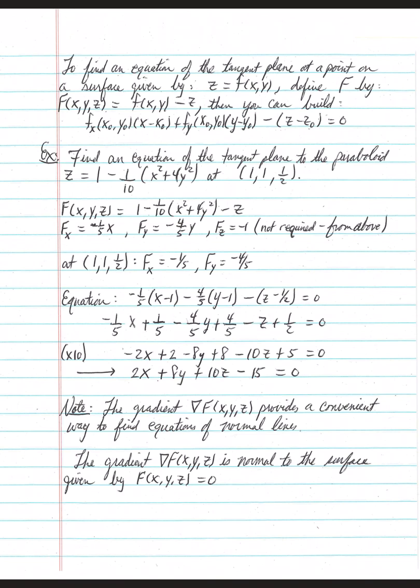I do want to make a note that the gradient provides a convenient way to find equations of normal lines. Remember, normal is another word for perpendicular. The gradient is normal to the surface given by the equation where all your terms are on one side, basically.